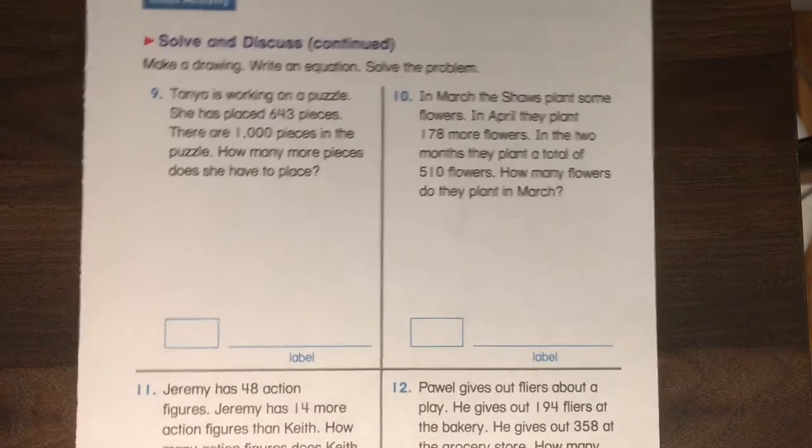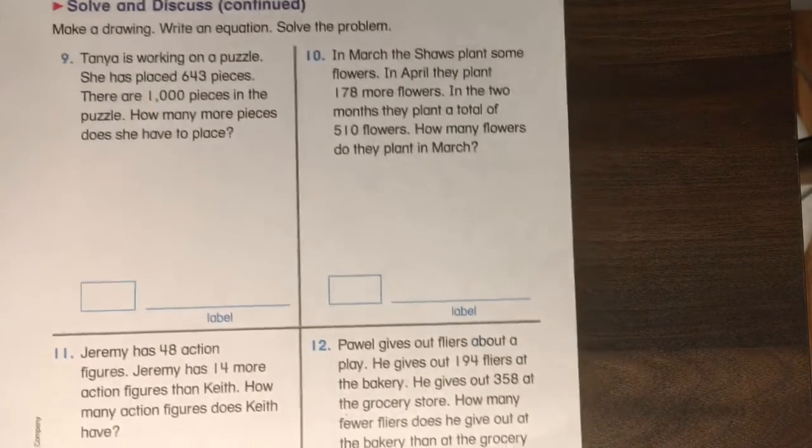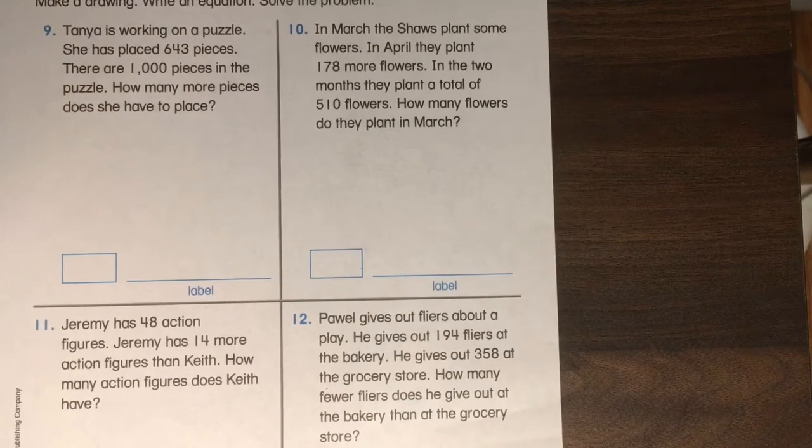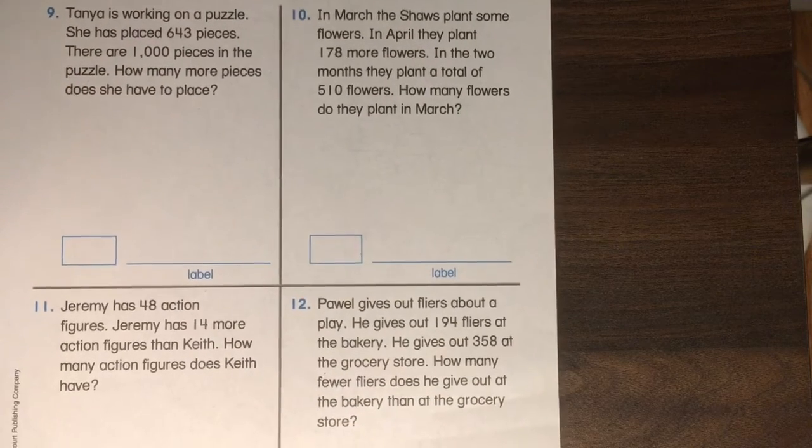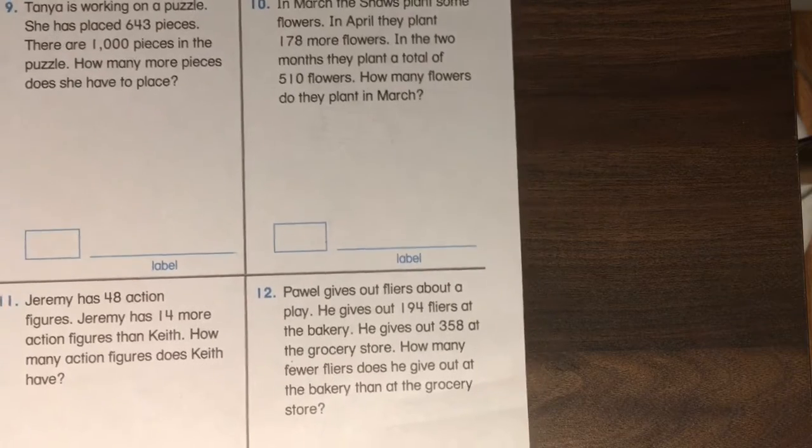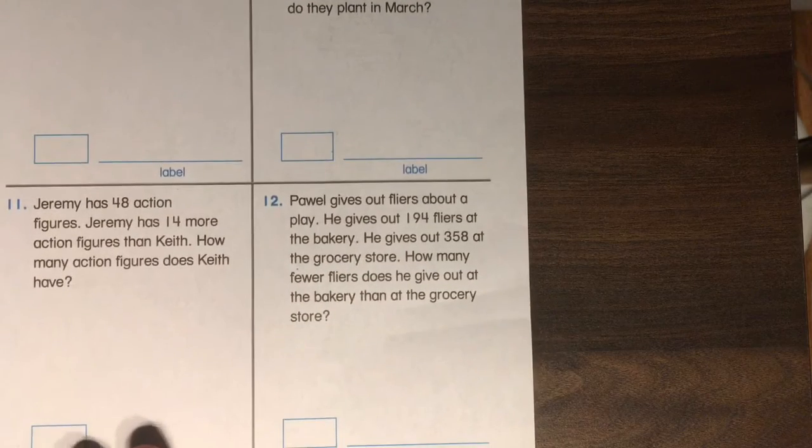One more. Let's skip around and maybe try to find one that looks a little harder. Let's do 12. Pavel gives out flyers about a play. He gives out 194 flyers at the bakery. He gives out 358 at the grocery store. How many fewer flyers does he give out at the bakery than at the grocery store?